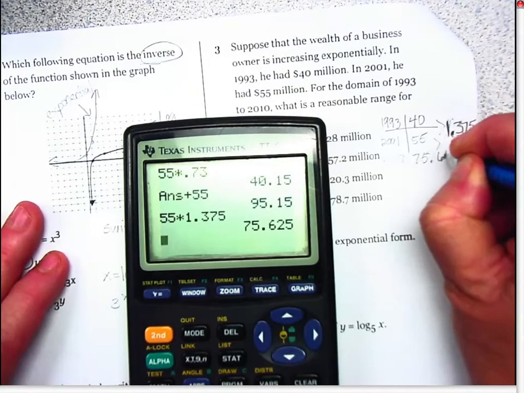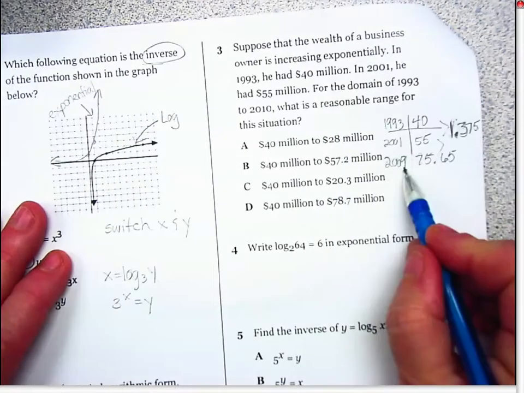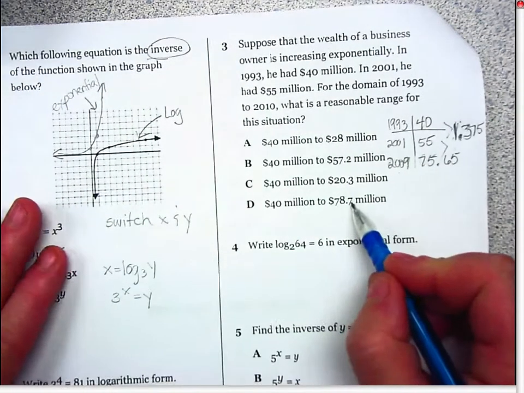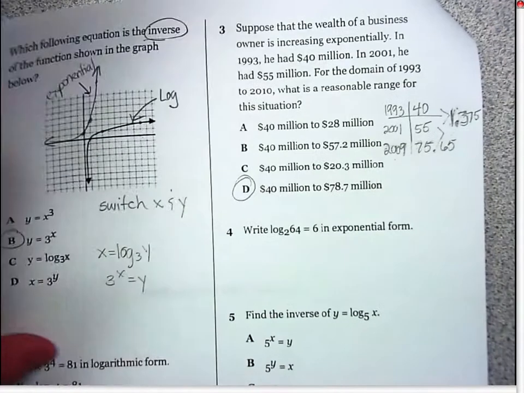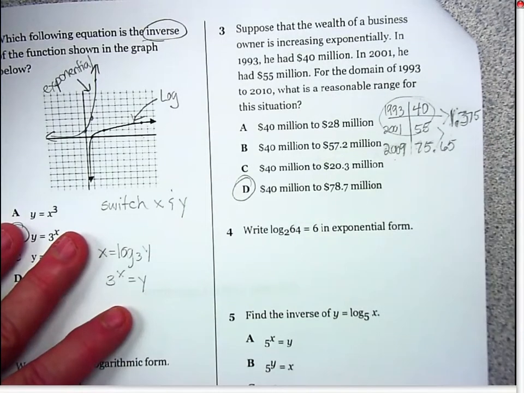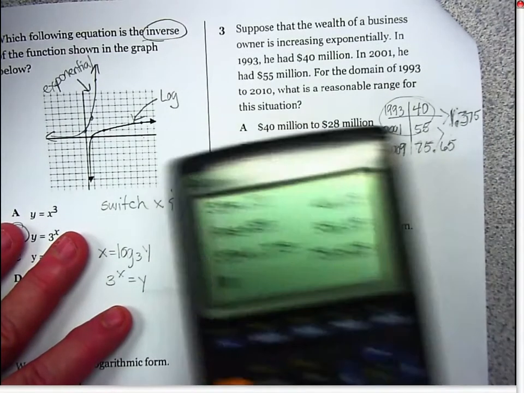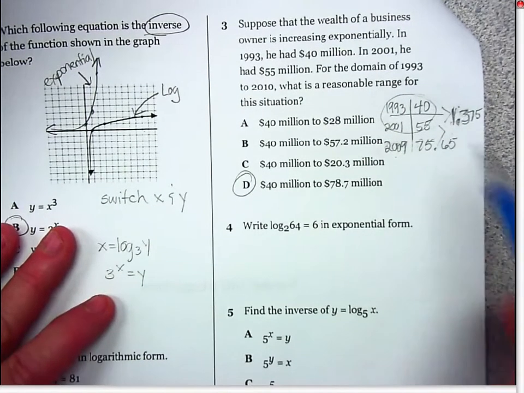And that's how y'all got D, because this is close to 2010 and it should be a little bit more. Very good. Another way you can do this is to take these actual points and put them in stat edit and use your exponential regression. Okay, but this is a little bit easier to figure out.